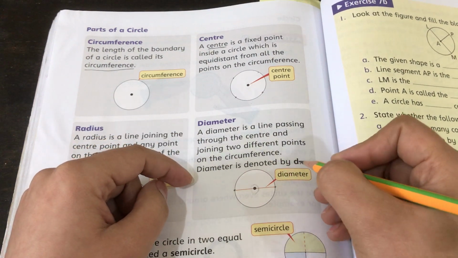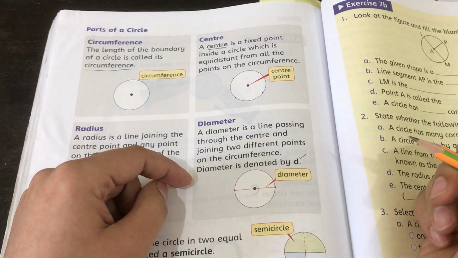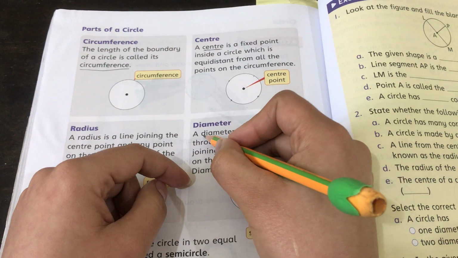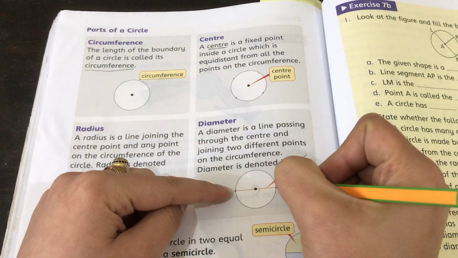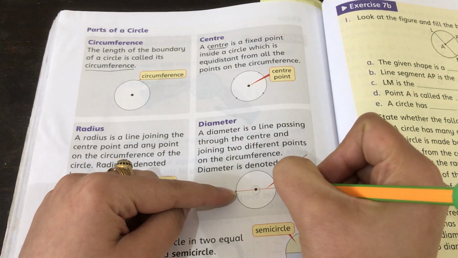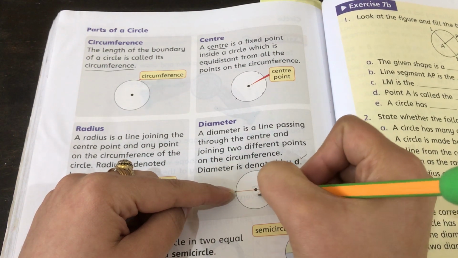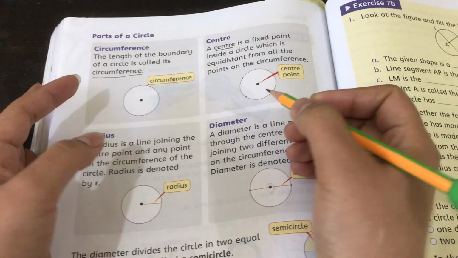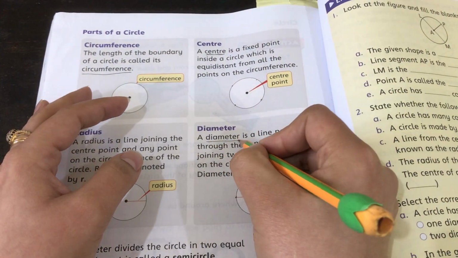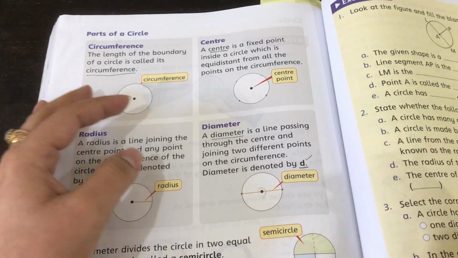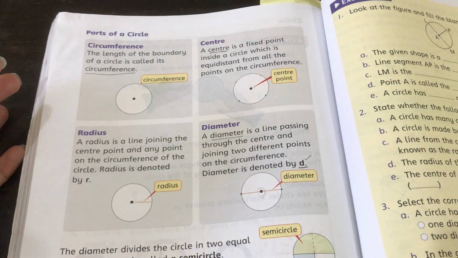And diameter is always denoted by a letter D. So a line that is joining 2 points on the circumference of a circle and it's passing through the center of the circle is called diameter, and it's always denoted by letter D, right?